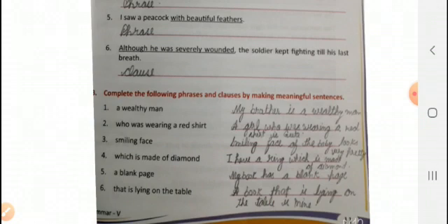Now coming towards our next exercise, exercise B. Complete the following phrases and clauses by making meaningful sentences. So with the help of these phrases and clauses, we have to make a sentence which should have a meaning. A wealthy man. So my brother is a wealthy man. Anything you can write here which makes sense. Okay, dear student, it is not necessary that whatever I am giving, only that you have to write. You can write it from yourself also. Okay, but it should be meaningful.